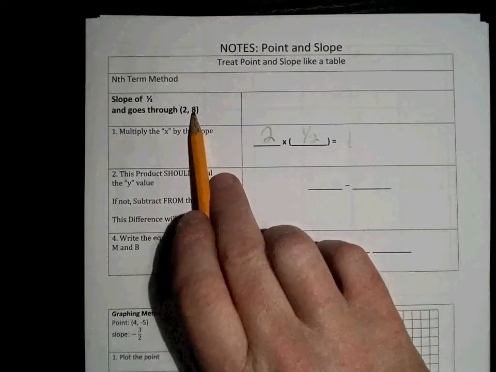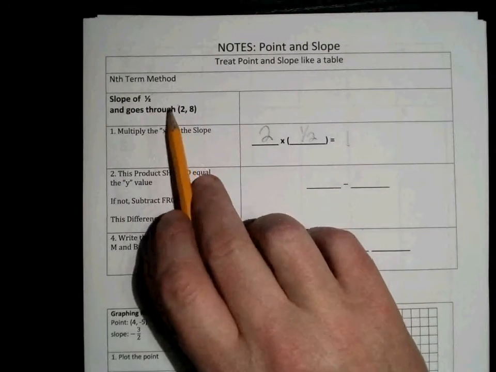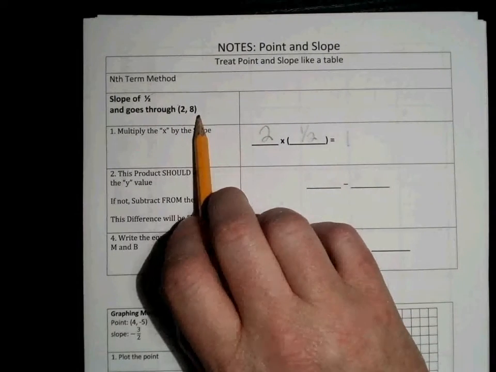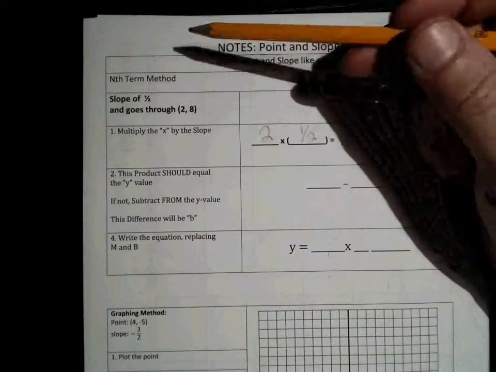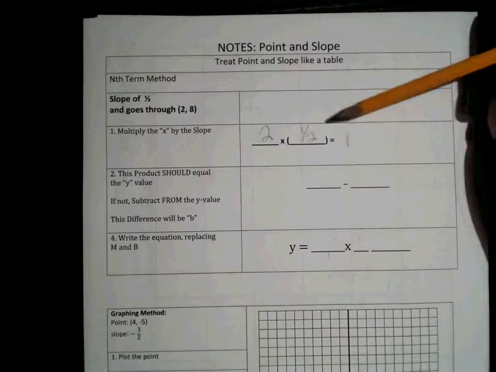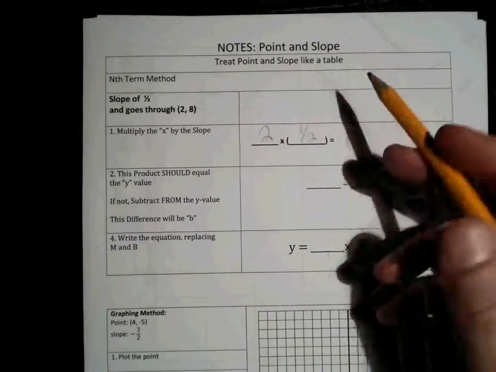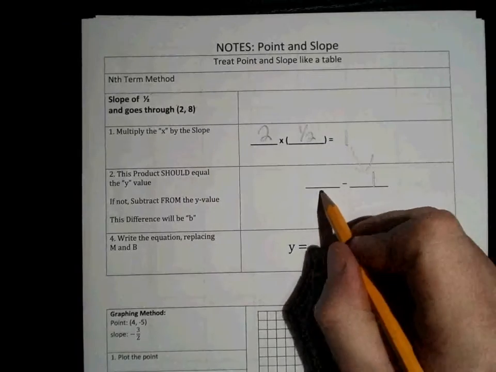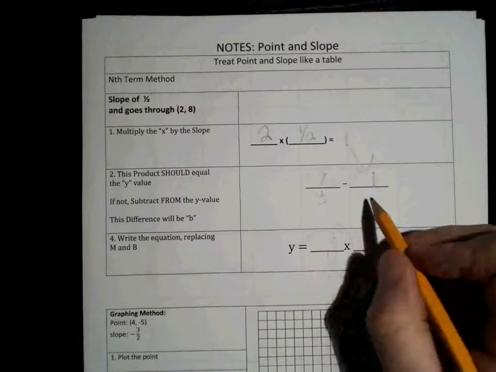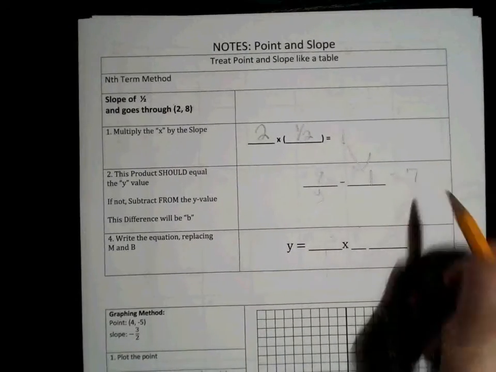So 2 times the slope, the x times the slope should be the y value, but it's not. It's a 1. So we have to figure out how we get from this 1 to that 8. And so the way I do that is I write down the 1 here and the y here, and I get 8 minus 1 equals 7.